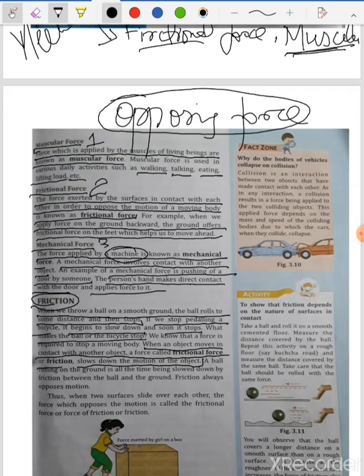So here you have another definition. When two surfaces slide over each other, the force which opposes the motion is called frictional force, or the force of friction, or just simply friction. So this is your first contact force that we are learning in detail, that is friction, or we can call it frictional force.